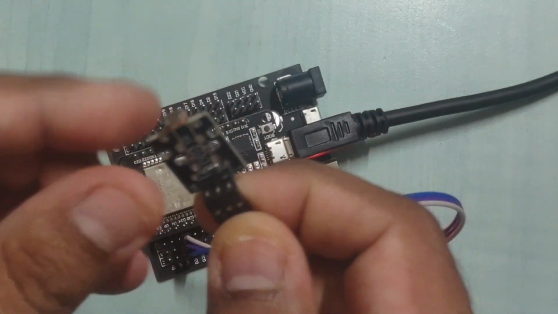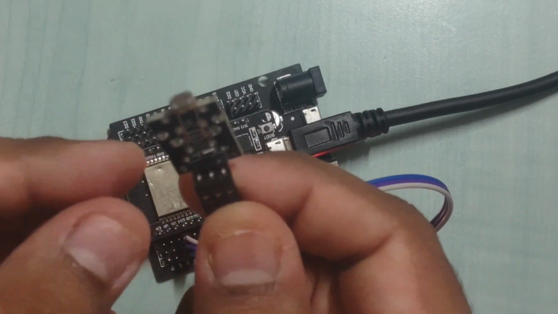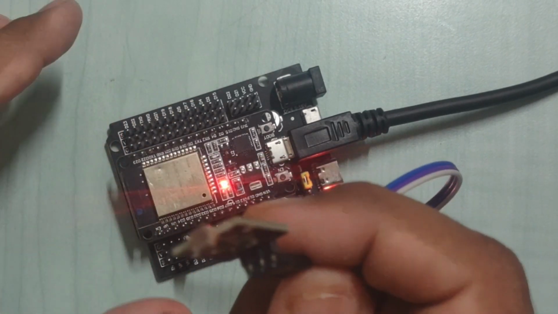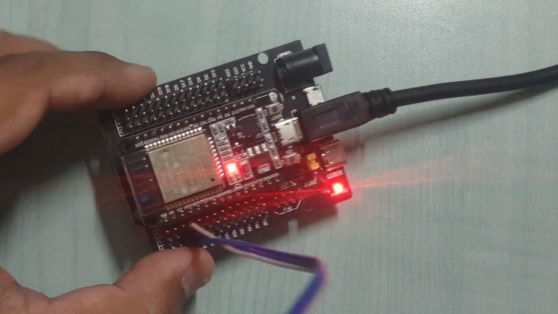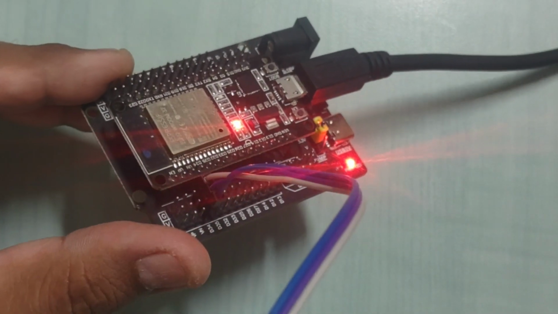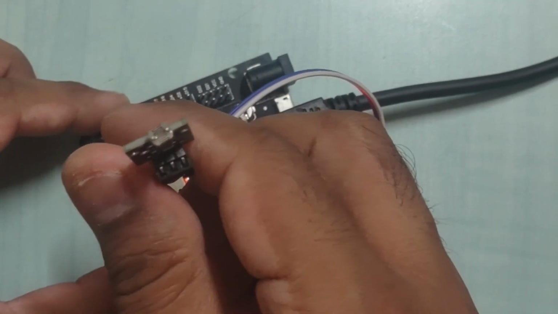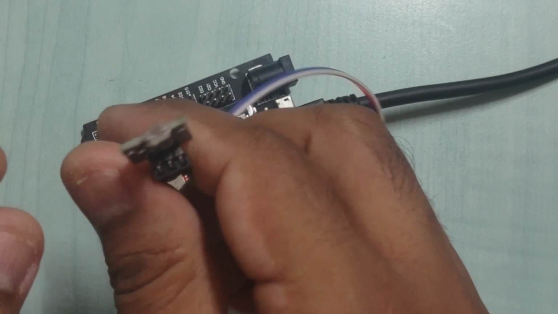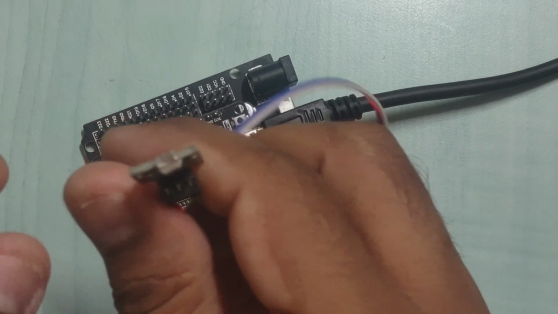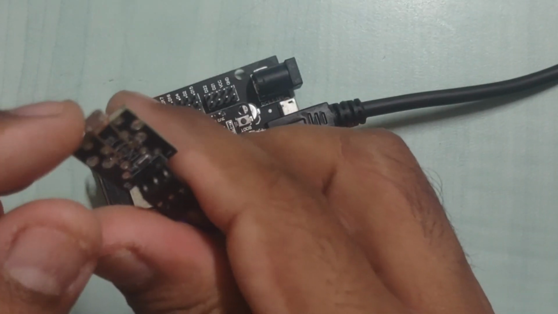So this is how I connected it, and I have connected it to pin 34. So it will detect automatically the level of the brightness and will change the stage accordingly.